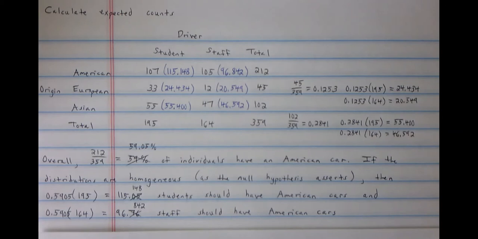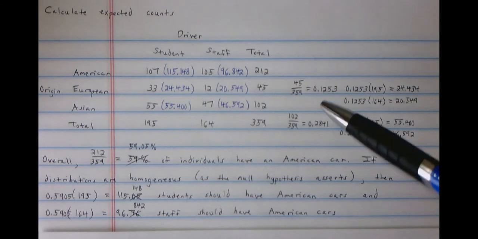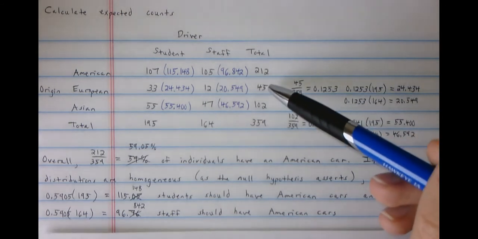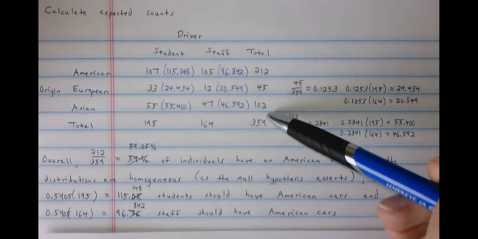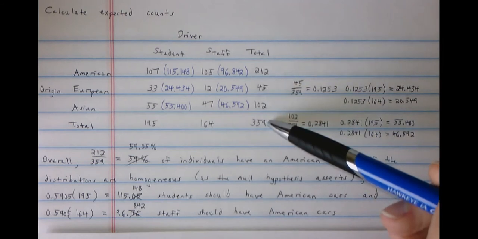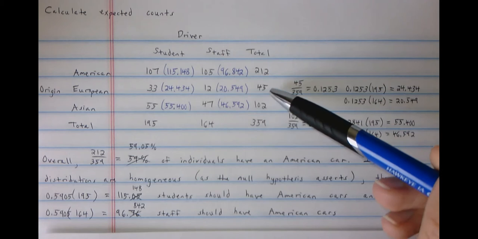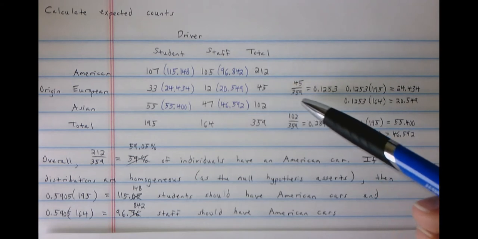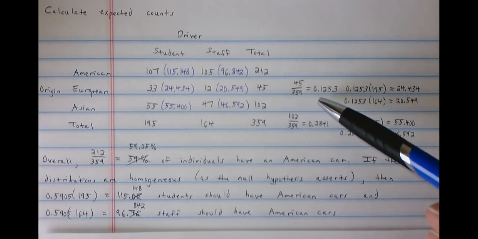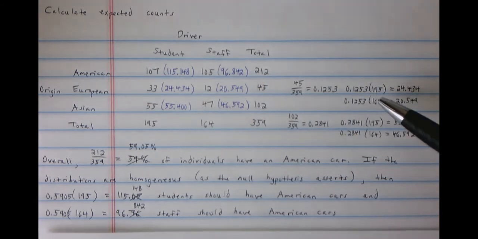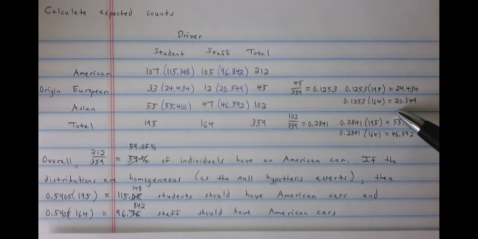So we do a similar calculation. Overall, 45 out of the 359 individuals have a European car. So we'll take that percentage, roughly 12.53%, times the total number of students and times the total number of staff to get these expected counts.